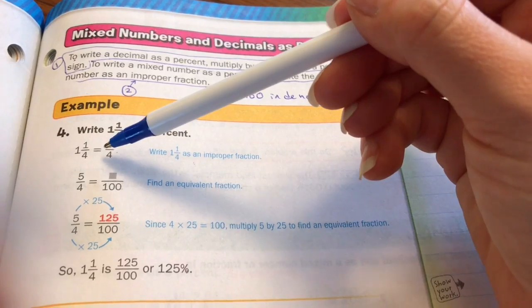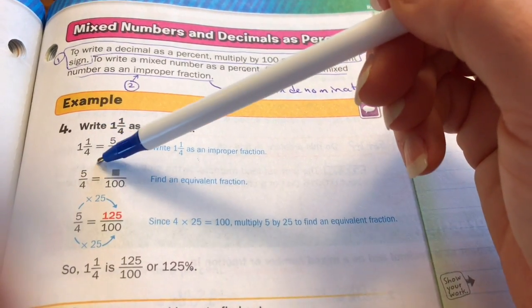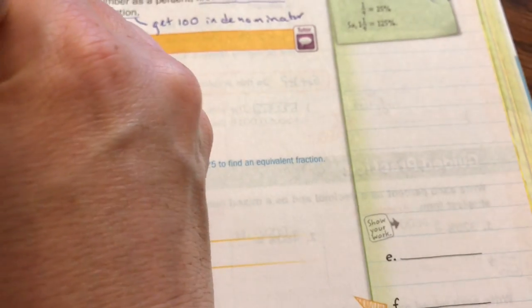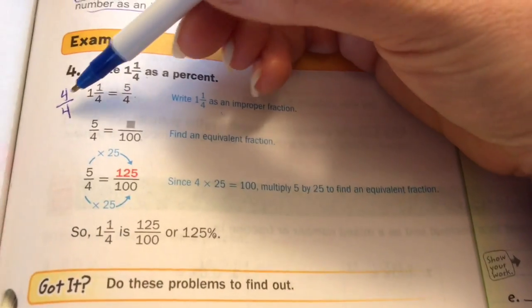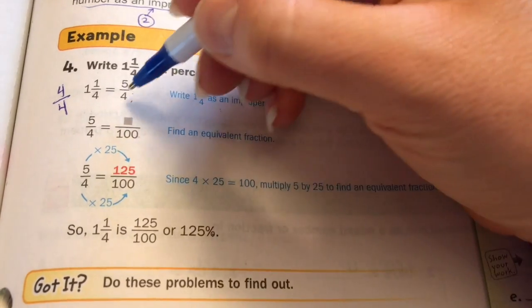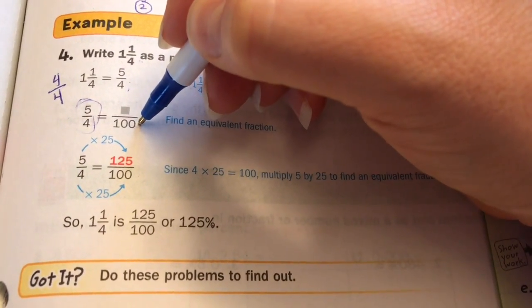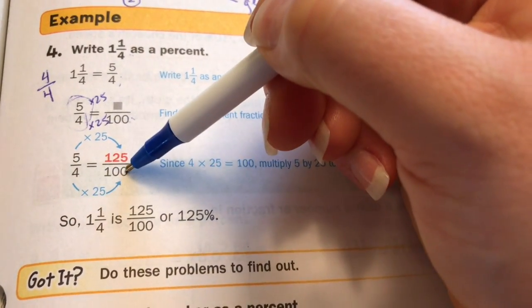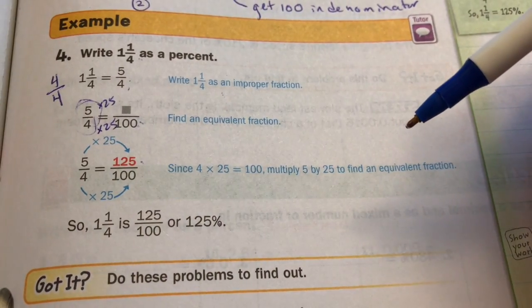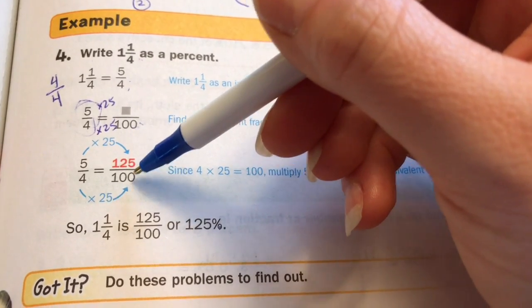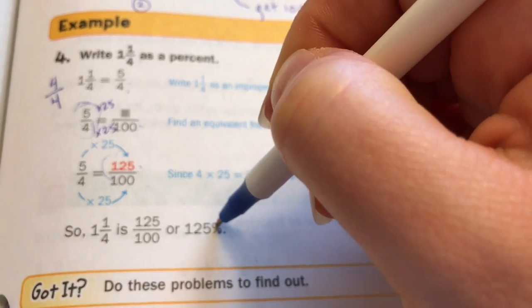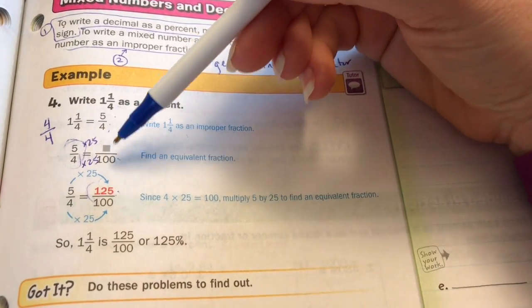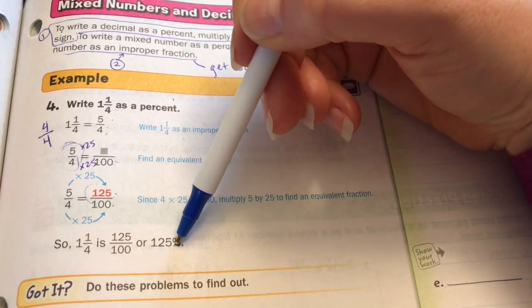I'm going to break this down a little slower for you. All right, you have the mixed number 1 1/4. So how do you write that as an improper fraction? Remember, this 1 right here is like saying you have 4/4. So if you have 4/4 plus 1 more, you have 5/4. Now, 5/4 can be turned into an equivalent fraction with 100 in the denominator by multiplying by 25. So here, 4 times 25 is 100. 5 times 25 is 125. Now, 125 over 100 means 125 is our percent. So to change this mixed number into a percent, we had to change it into an improper fraction, get 100 in our denominator, and then use the numerator as our answer.